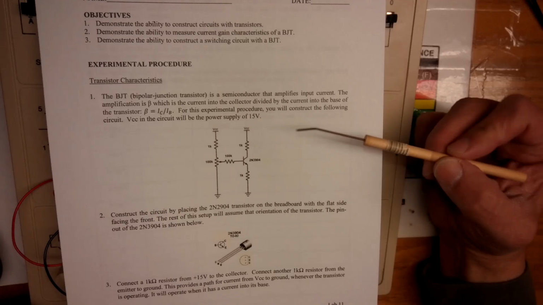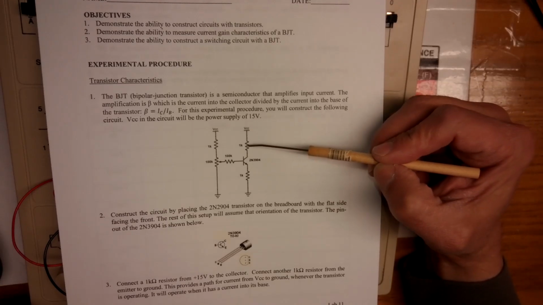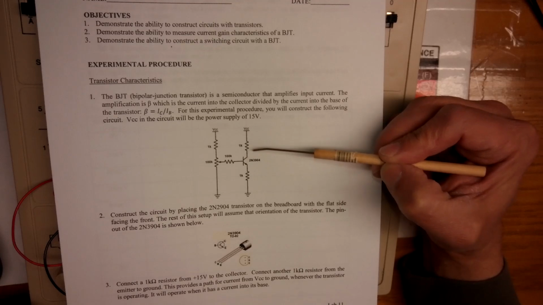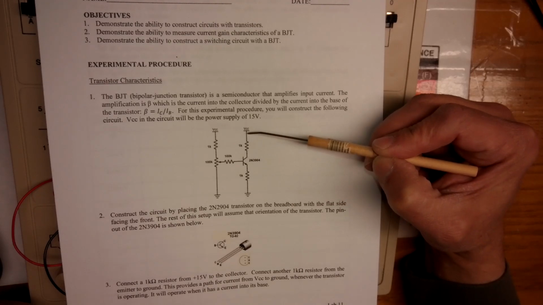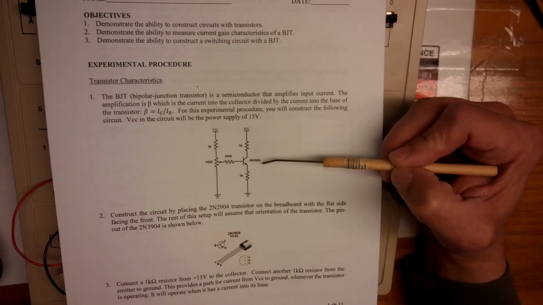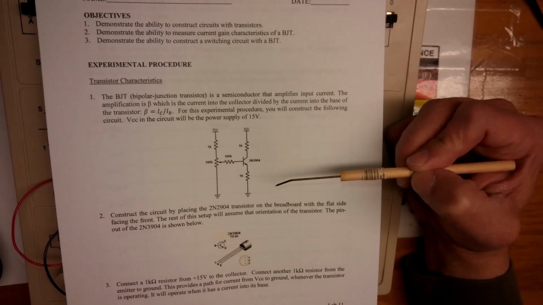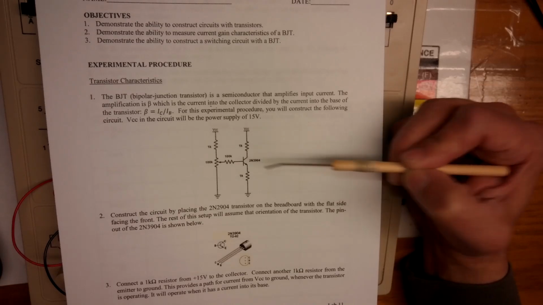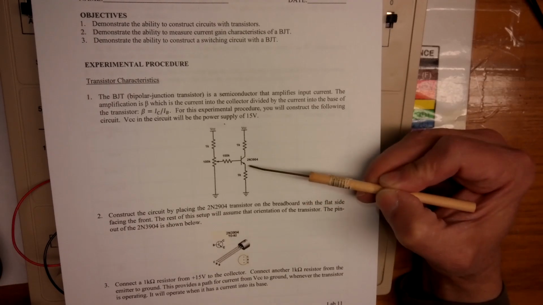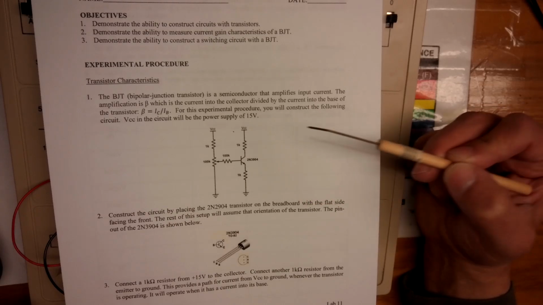So if I look at this circuit, what I have is a 1 kilo ohm resistor that goes from the power supply, VCC, into the collector. This resistor will make sure that we keep our current down, but it also makes it really easy to calculate the current, because if I measure the voltage across that resistor, I can just use Ohm's law to find the current. This resistor is from the emitter to ground. Likewise, I can find the current through this very easily.